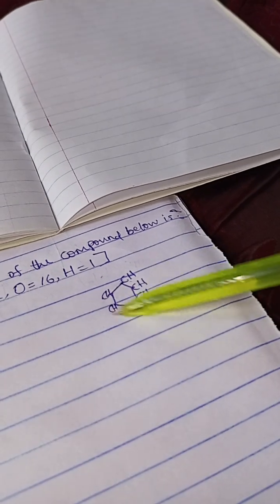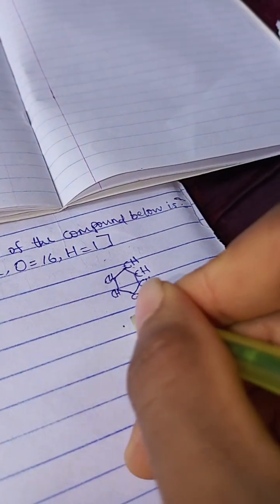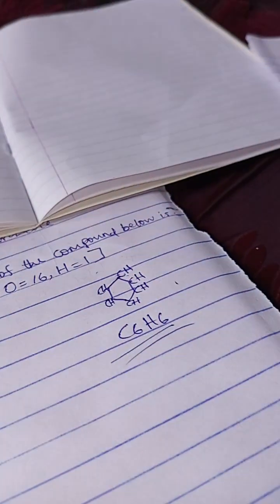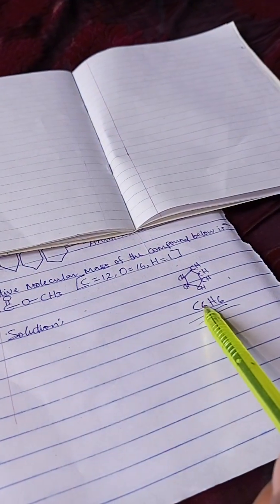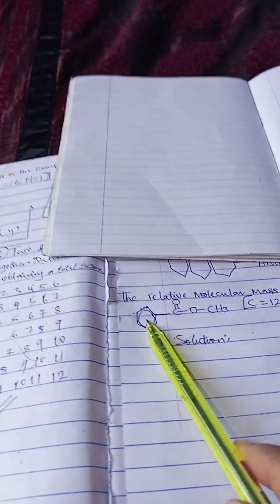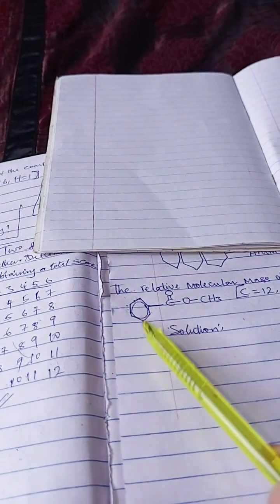Now, this is benzene. So, you can see benzene contains carbon and hydrogen. How many carbon and how many hydrogen? Let's count. 1, 2, 3, 4, 5, 6. You can see it contains 6 carbon and 6 hydrogen. So, the formula of this benzene is C6H6. This is the formula of the benzene ring. So this benzene that's here has 6 carbon and 6 hydrogen.